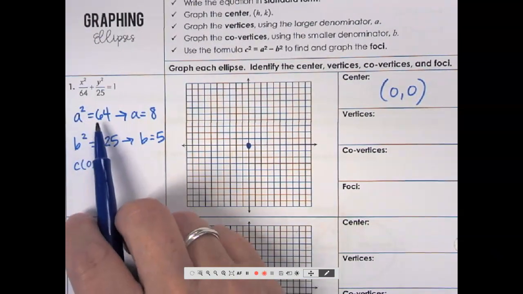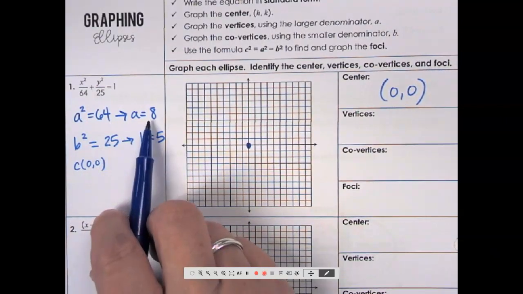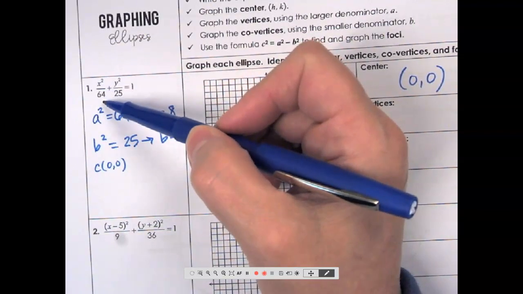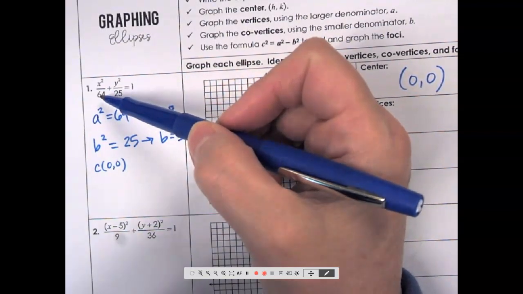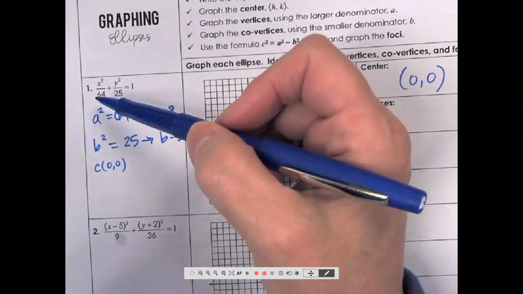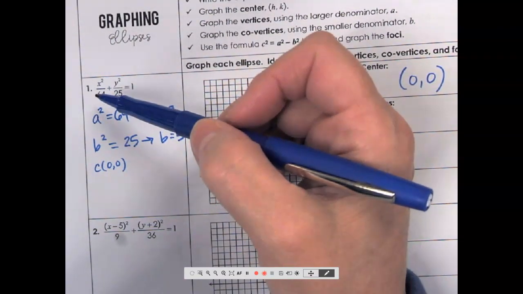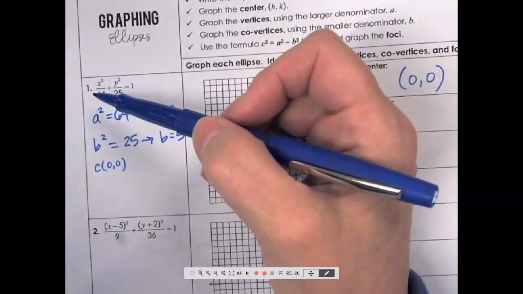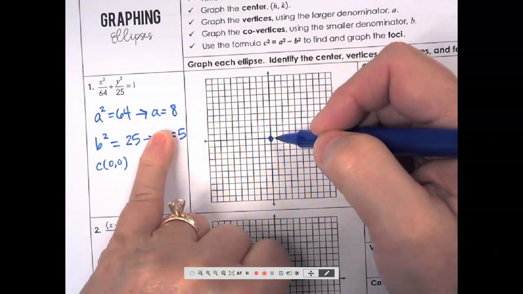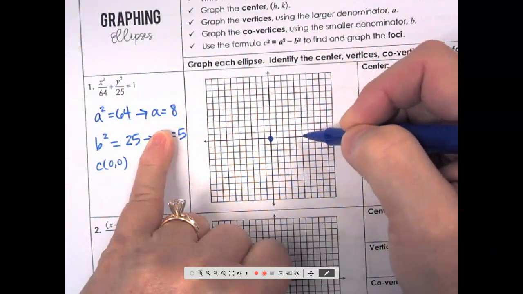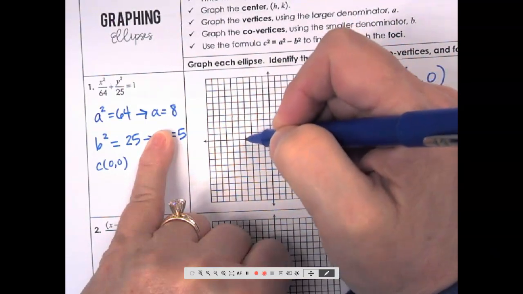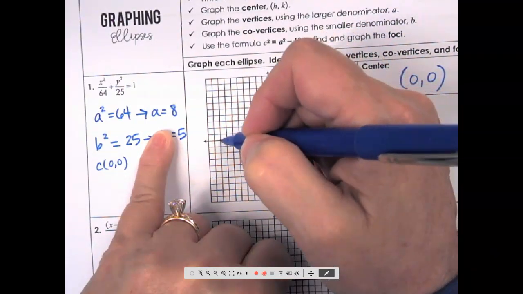Okay, in the a direction, I'm going to go 8 units. Notice that this big denominator is under x. So that's telling me go in the x direction 8 units. If I say x direction, what do you think I mean? Right and left. Okay, so I'm going to go right 8 and left 8. 1, 2, 3, 4, 5, 6, 7, 8. 1, 2, 3, 4, 5, 6, 7, 8.